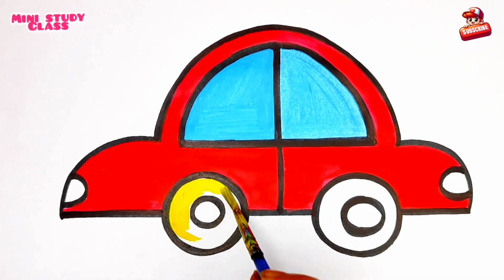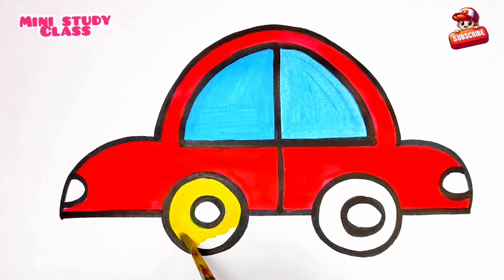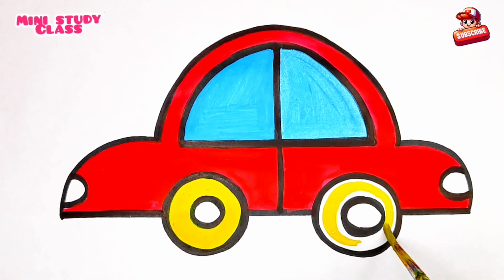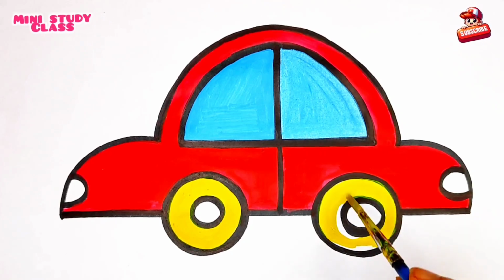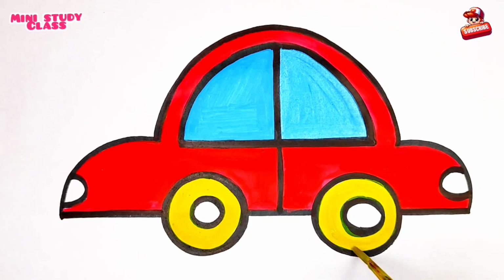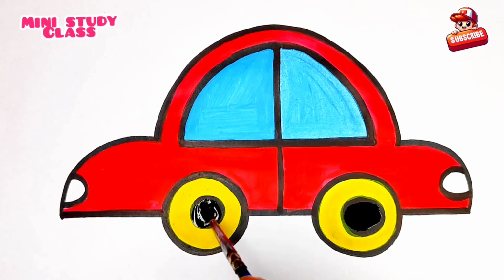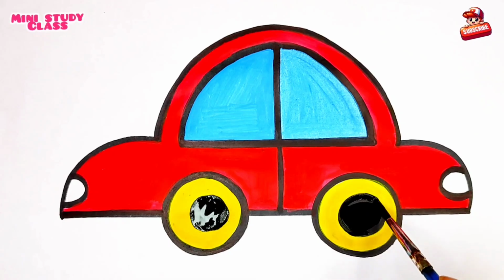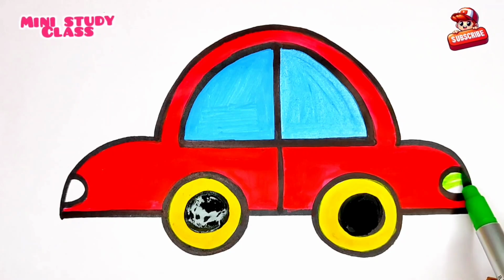We use yellow color to color the wheel of the car. Yellow color. Black color. Green color.